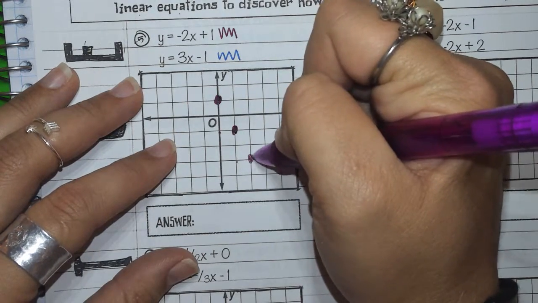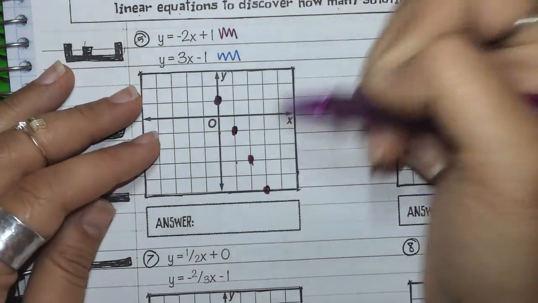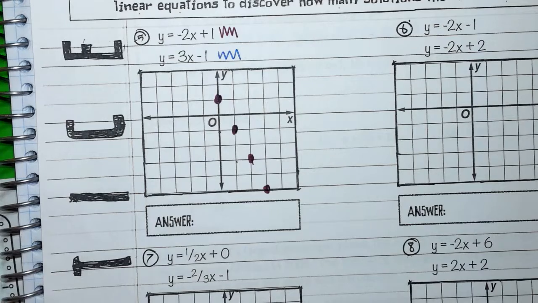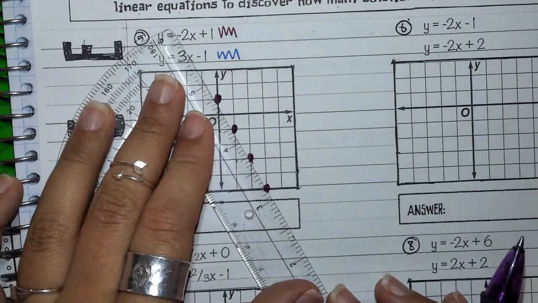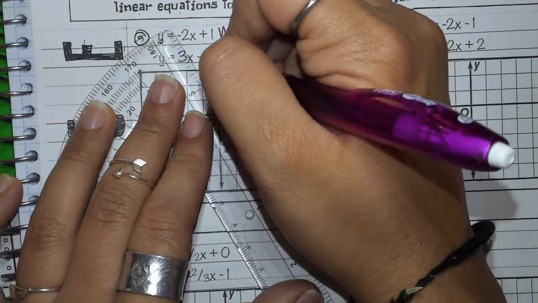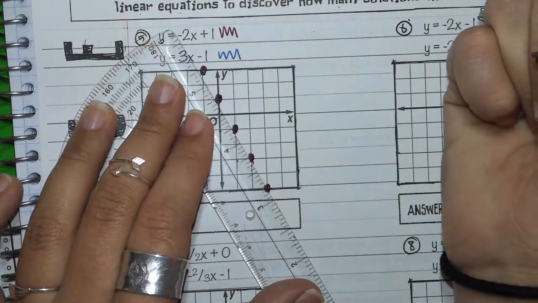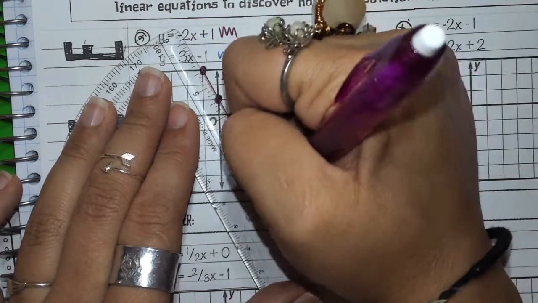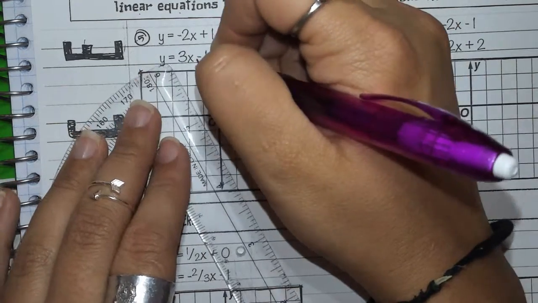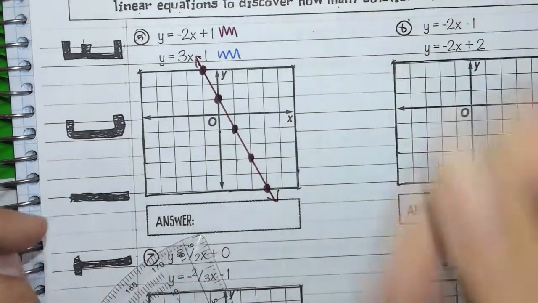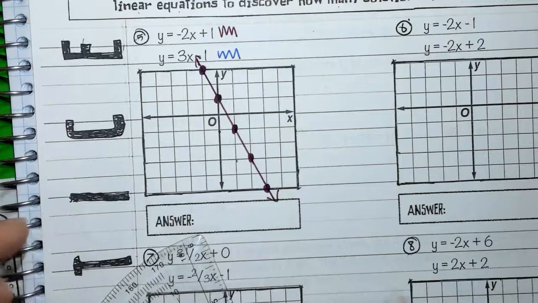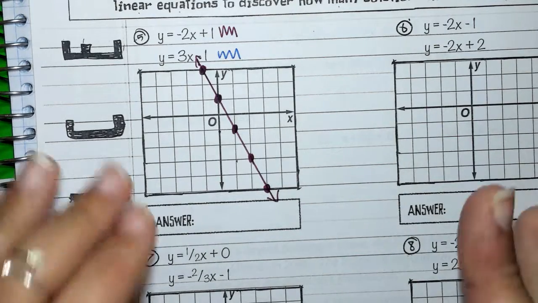Down 2, right 1, down 2, right 1. Do I connect my dots now, Reggie? No. Do we go all the way across the graph? Yes, every time.